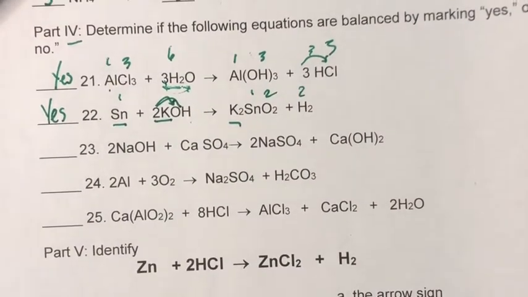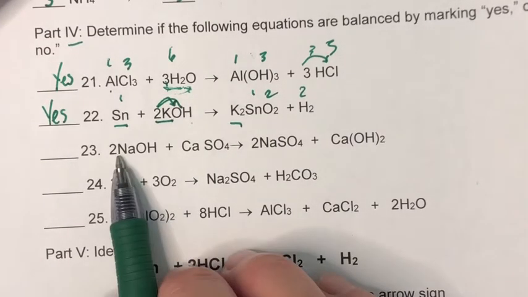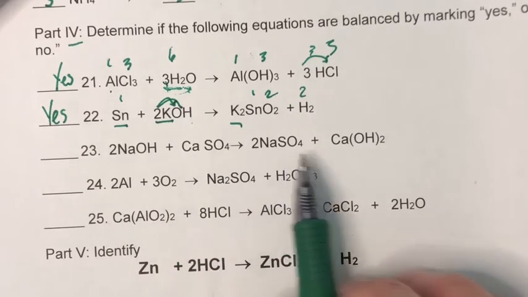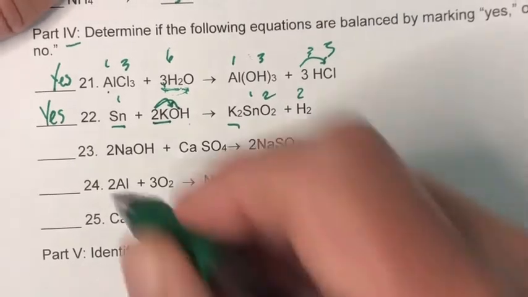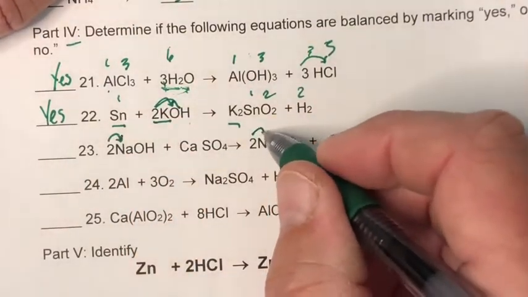Now we look at number 23, and on number 23, we have sodium hydroxide plus calcium sulfate gives us sodium sulfate plus calcium hydroxide. So we have 2 sodiums, and we have 2 sodiums.